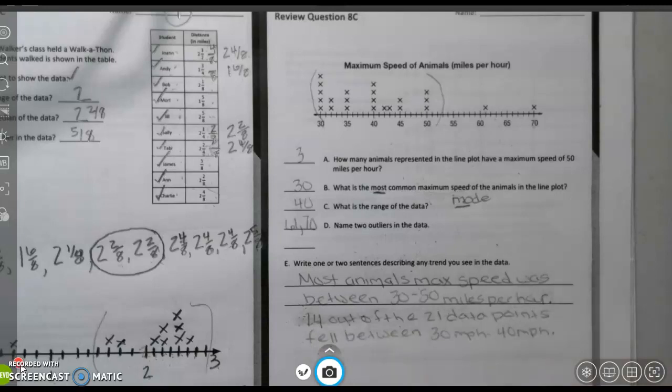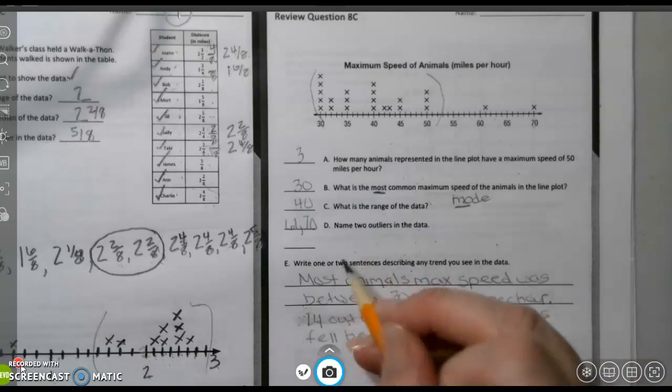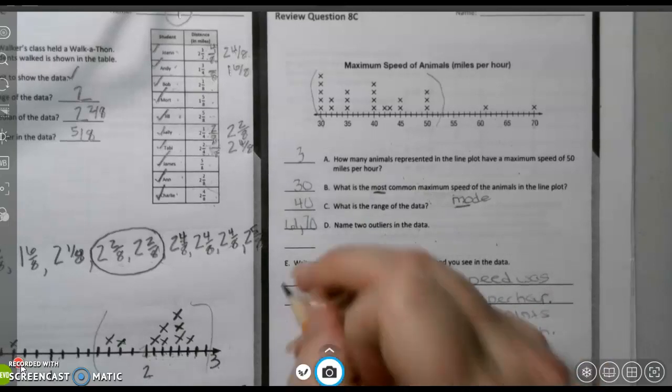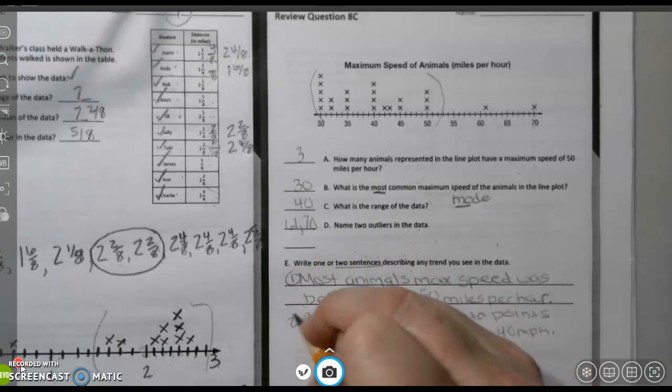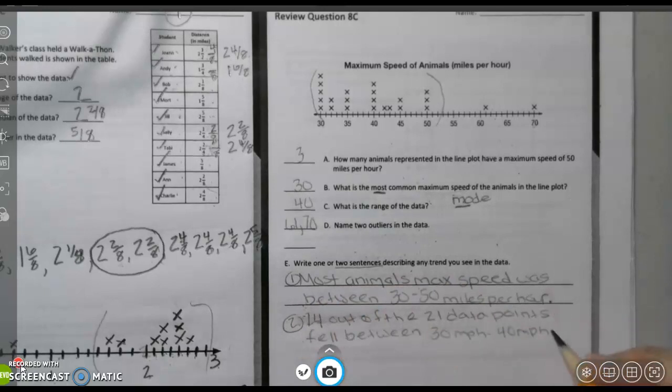There are so many possible answers, but you would just want to say when it says write 2 sentences that you have 2 sentences with capital letters and periods. If that's what the directions said, we would want to make sure to do that. So hope this is helpful.